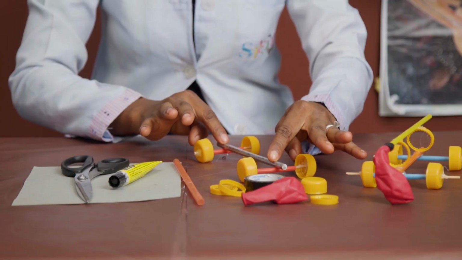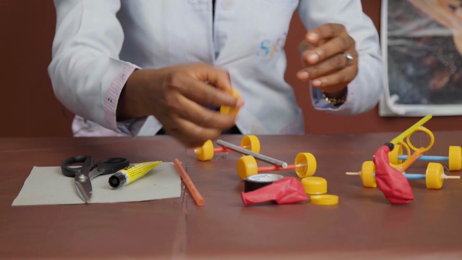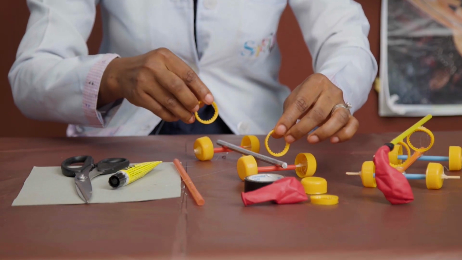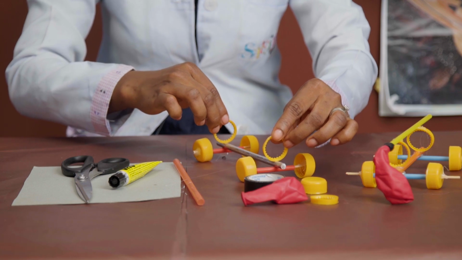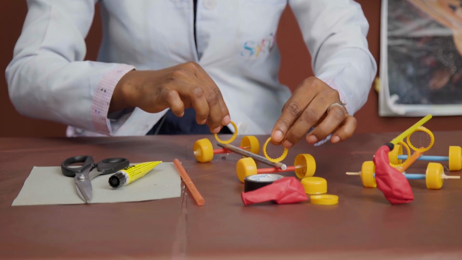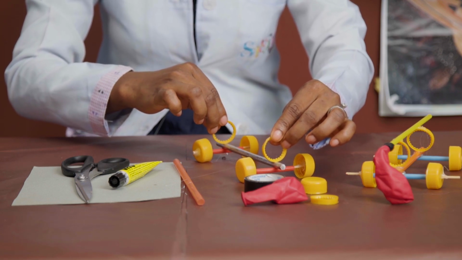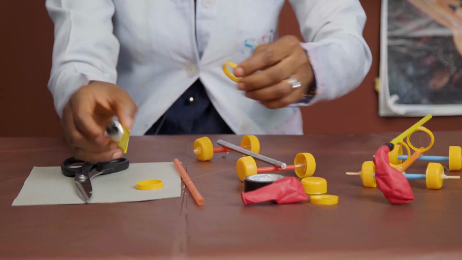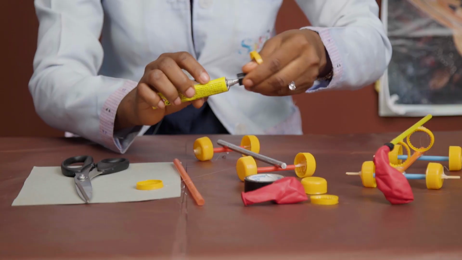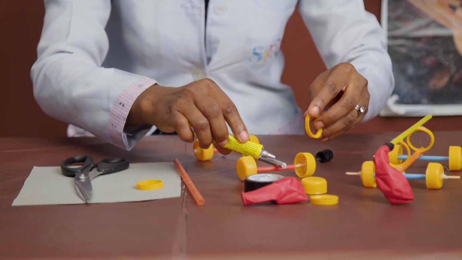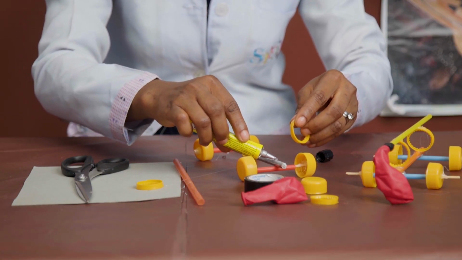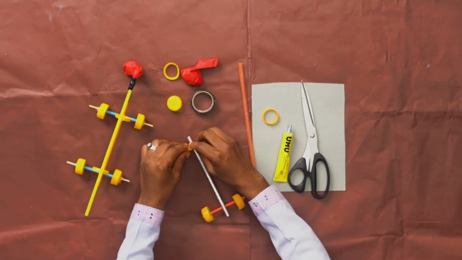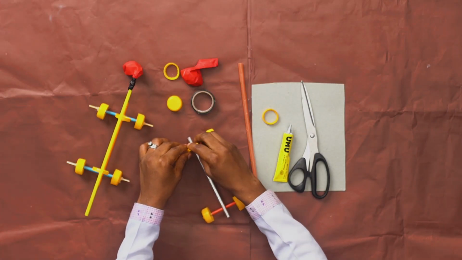While we wait for this to dry up, we take these covers and fix on the wooden component like this. What does this look like? Is it getting the shape of a car already? Yes. So let's fix at the center too. You apply just little and you fix.